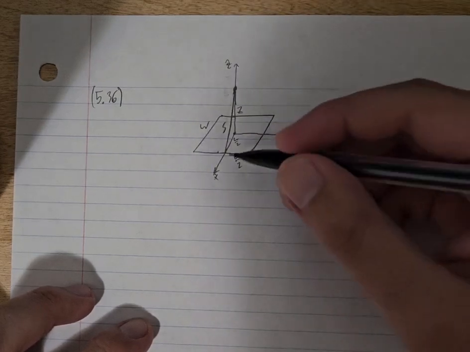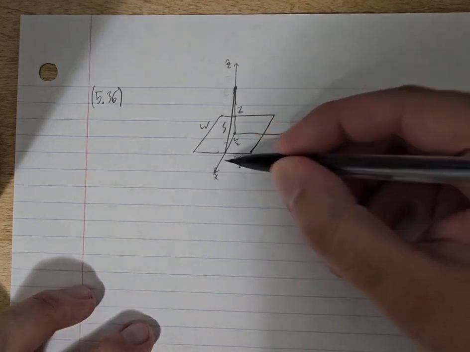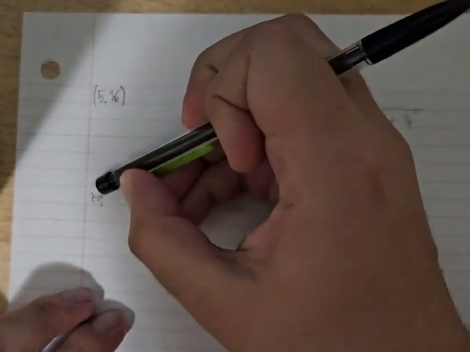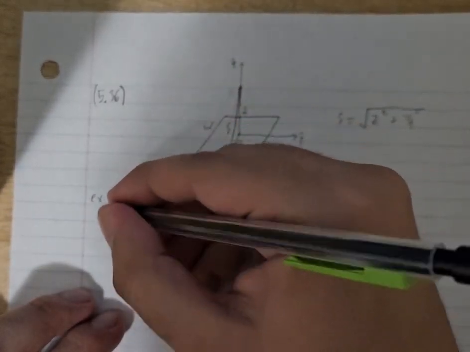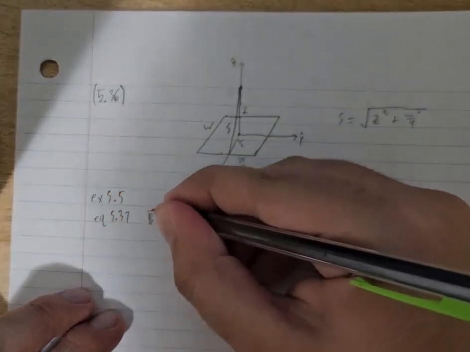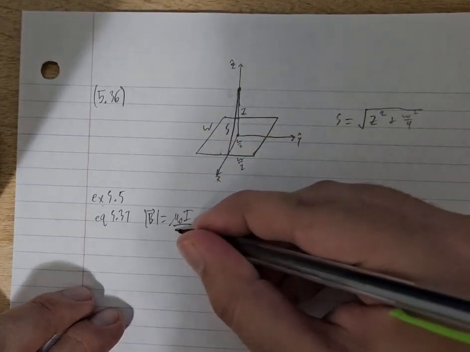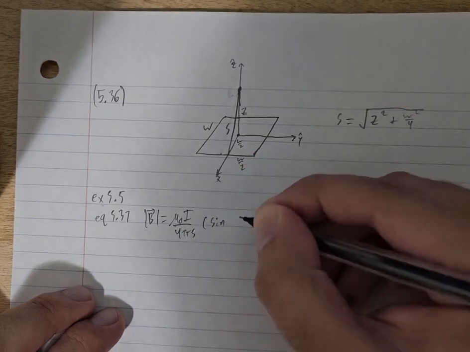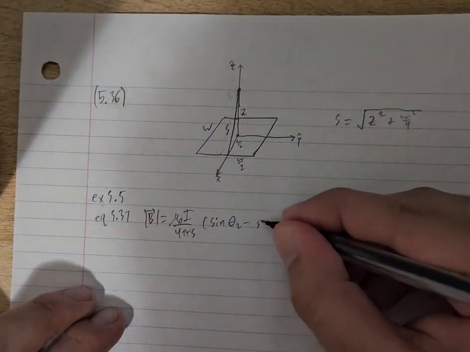And we can find the magnitude of the magnetic field from one side of this square loop from example 5.5. And from equation 5.37, we're given that the magnitude of the magnetic field is equal to mu naught I over 4 pi S times sine theta 2 minus sine theta 1.